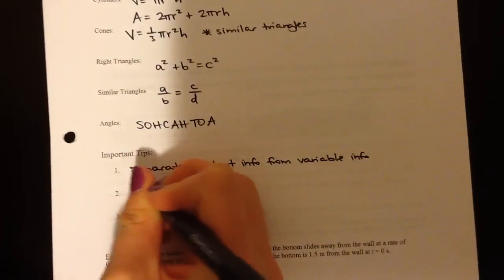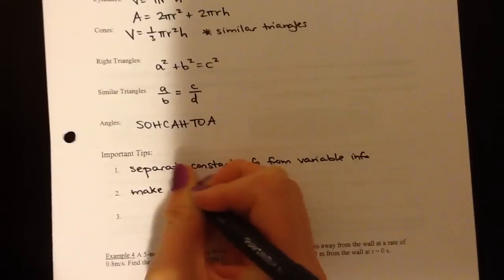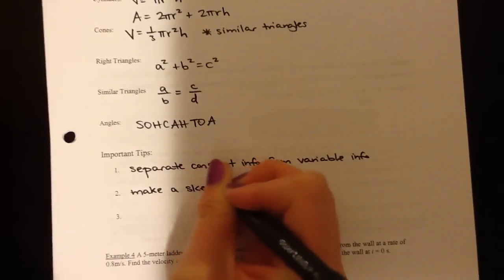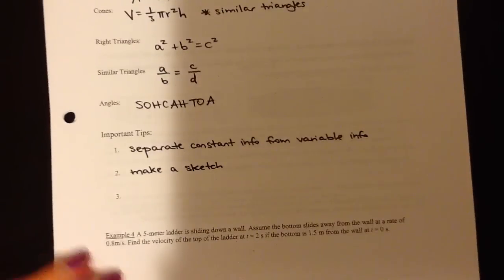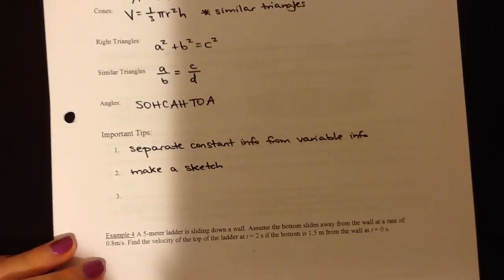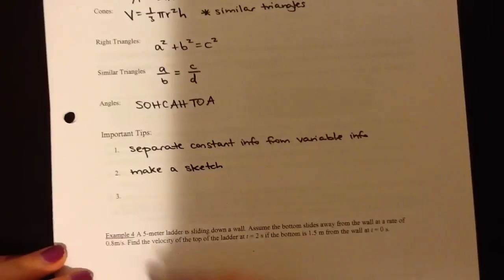Important tip number 2, make a sketch. Always, always make a sketch. I should never walk around and see you guys not sketching things out, because it gives you such a visual of what you have and what you still need. And number 3, this one's very important. Remember, there will always be a way to find all of the unknowns.